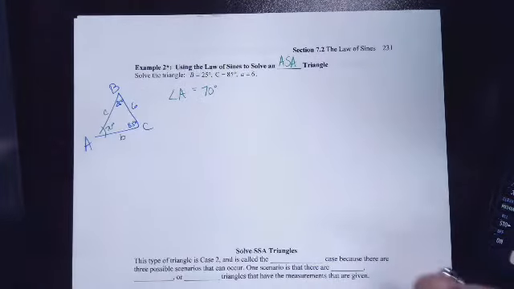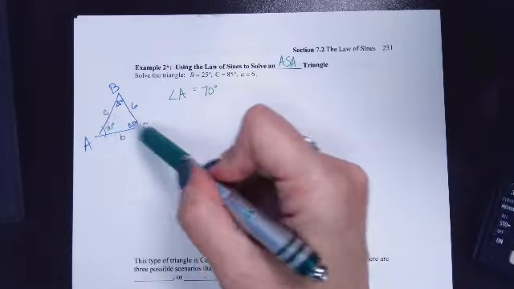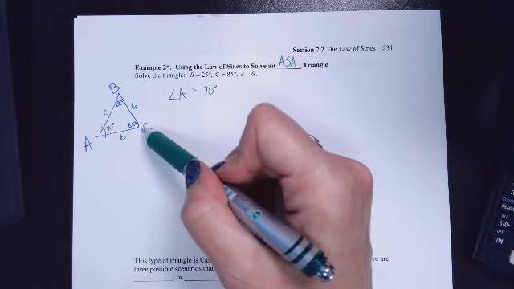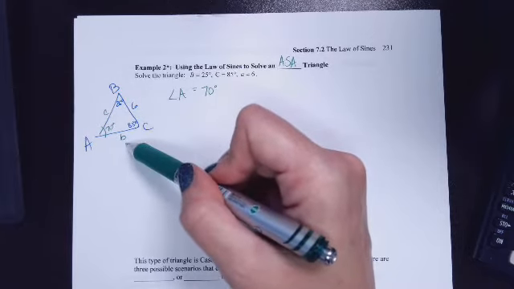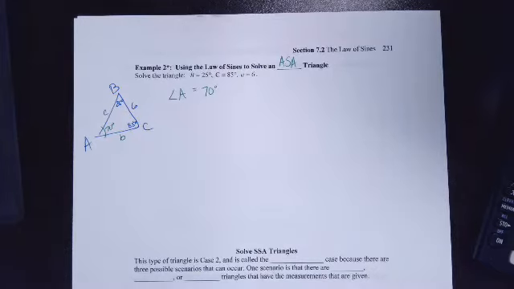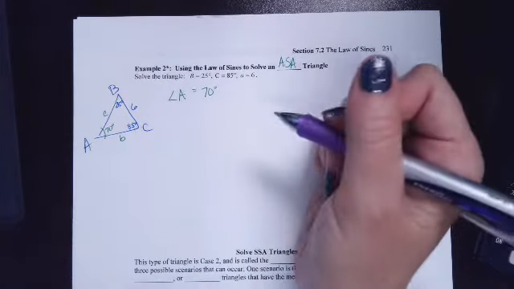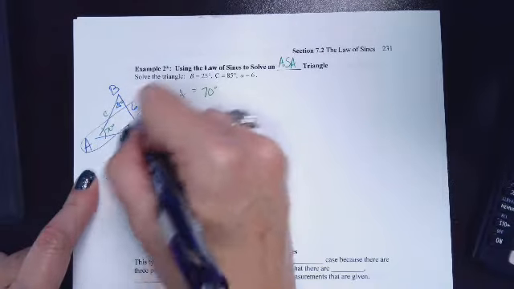So this triangle is not isosceles, it's scalene. All 3 sides are going to be different measures. Because triangles are proportionate, I know that side C is going to be longest. It's going to be longer than 6. And I know that side B is going to be the shortest. It's going to be shorter than 6. So I can kind of keep those things in mind as I solve to make sure that my answers make sense.